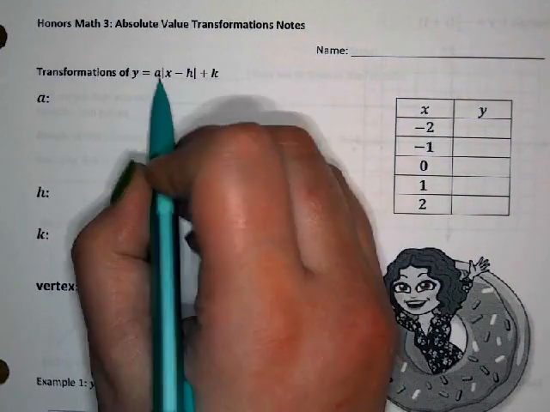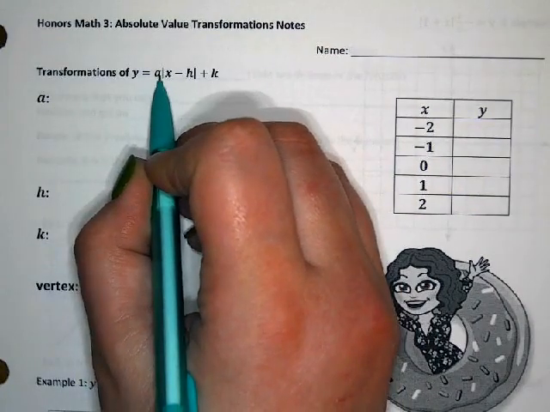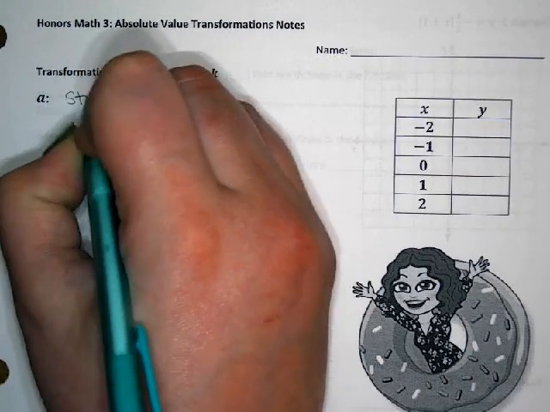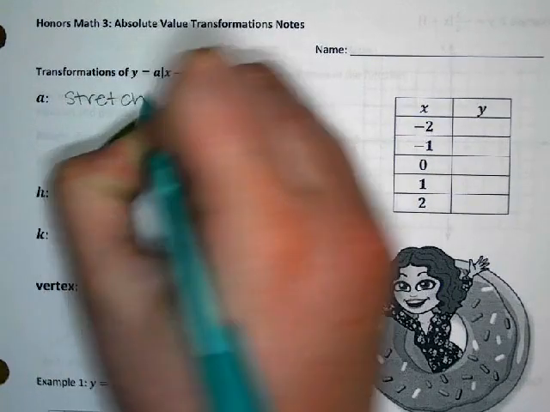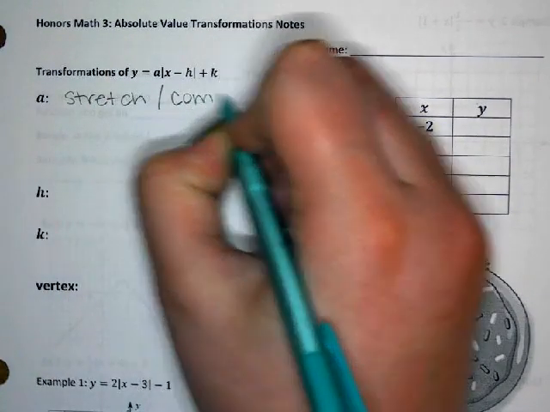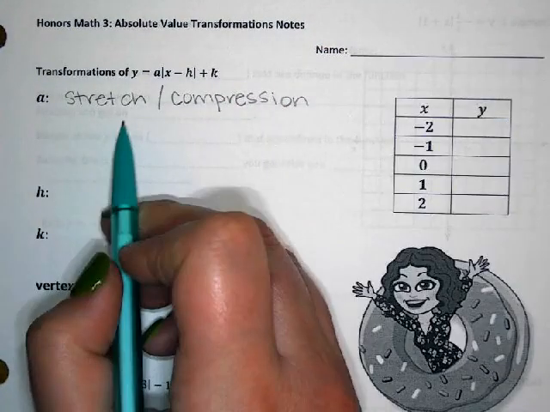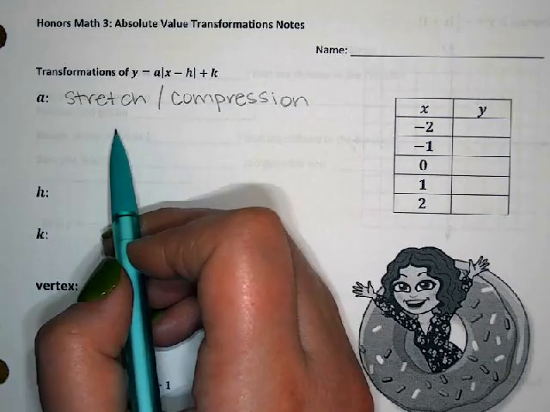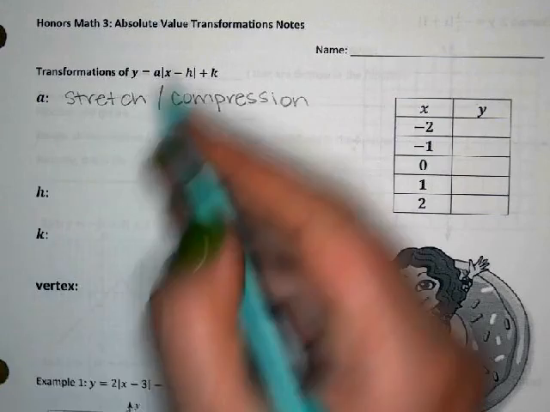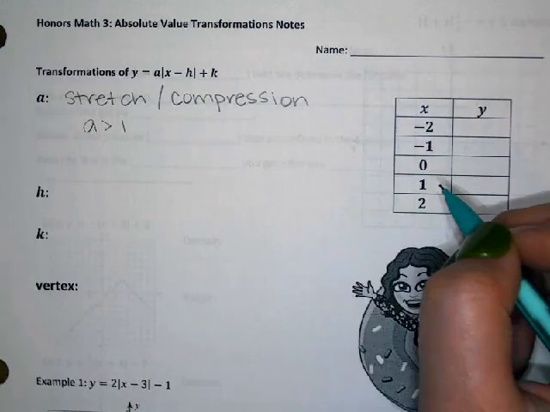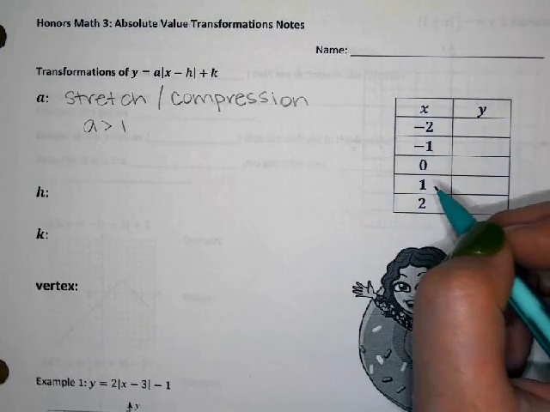So the first type of transformation is this A value. It's the number in front. And this is going to give you a stretch or a compression. In Math 2, you would have called this a dilation. So it gives you a stretch if the A value is bigger than 1. And I'm not talking about if the A is positive or negative. It doesn't matter what the sign is. I'm talking about the size of the A value.